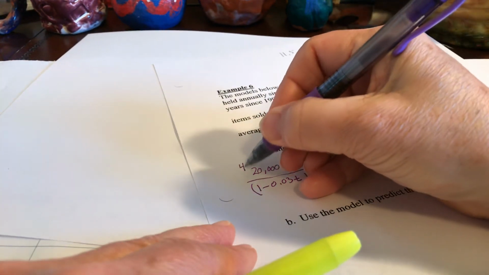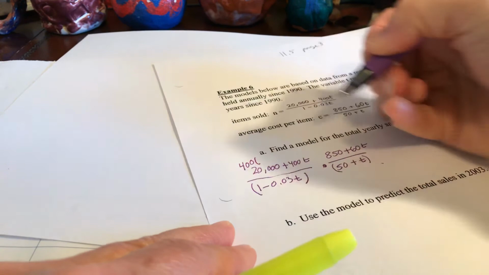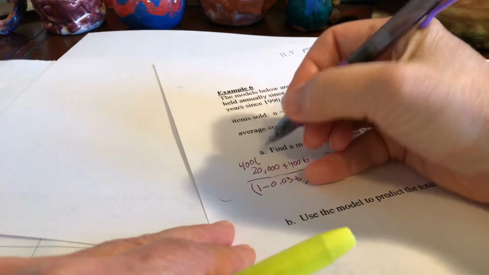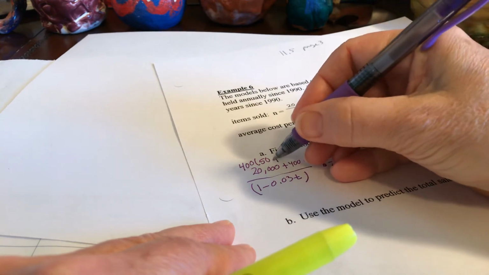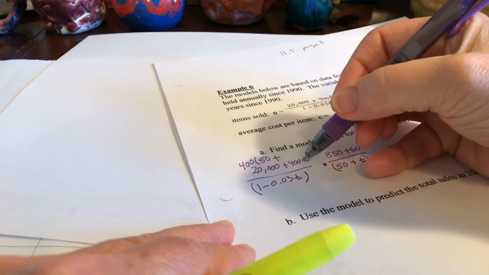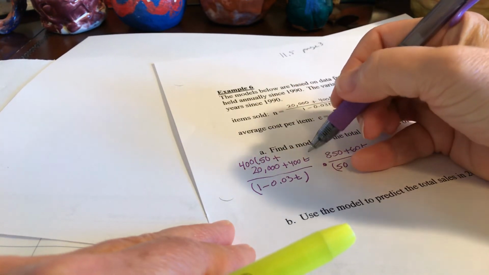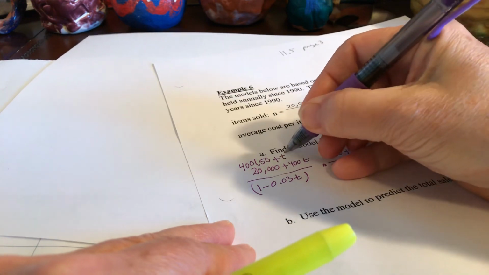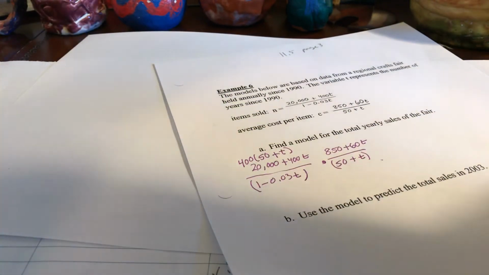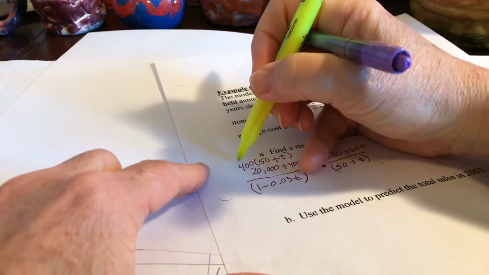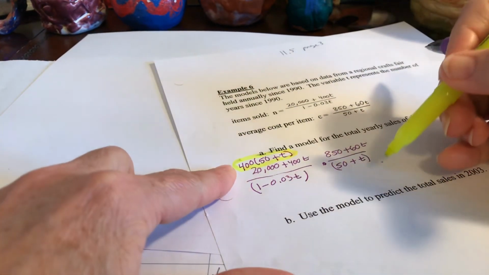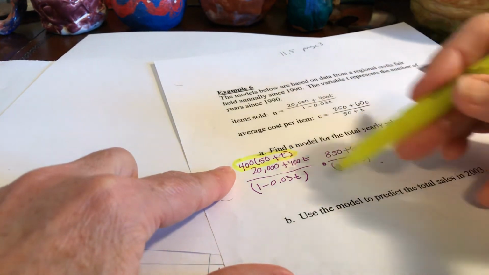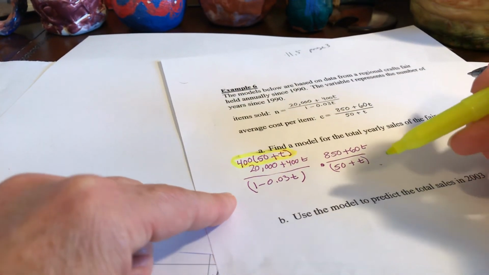I'm going to tell you that you can divide them both by 400. 400 times 50 makes 20,000, plus sign. 400 divided by 400 is 1, but there's a t. Okay, so now this is my factored form. It looks like I have something to cross reduce, but I'm not going to do that at this time.